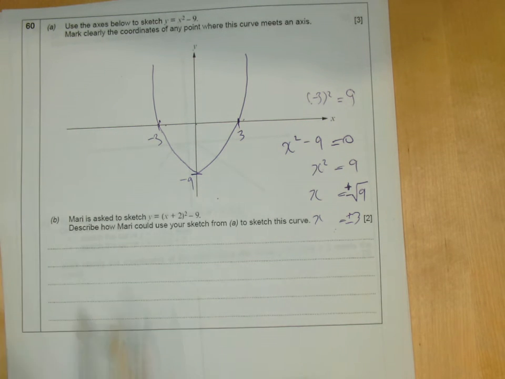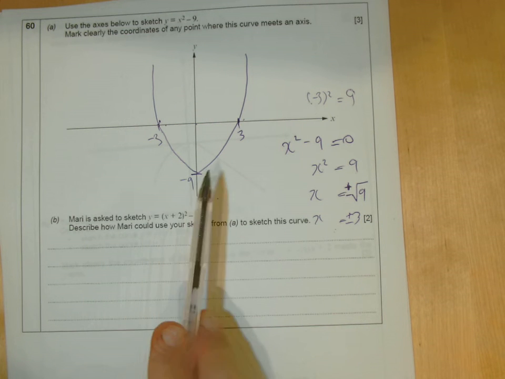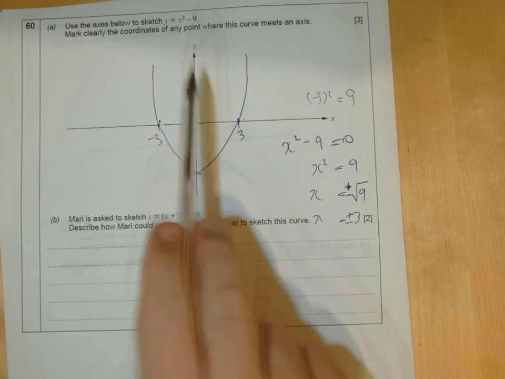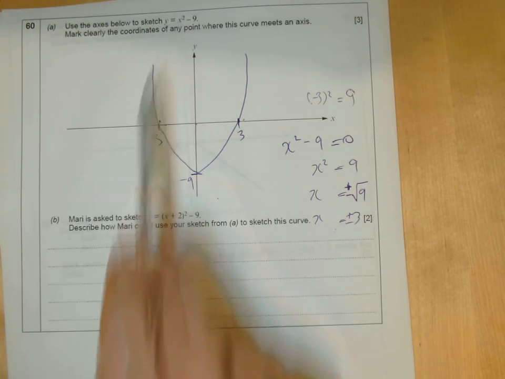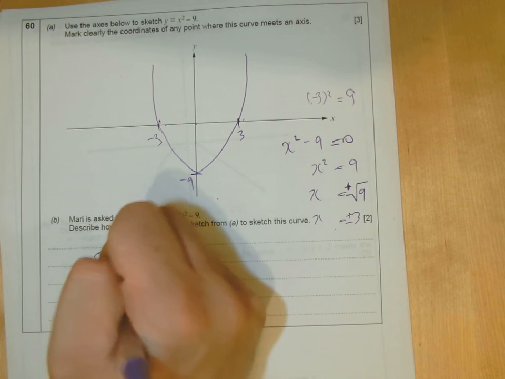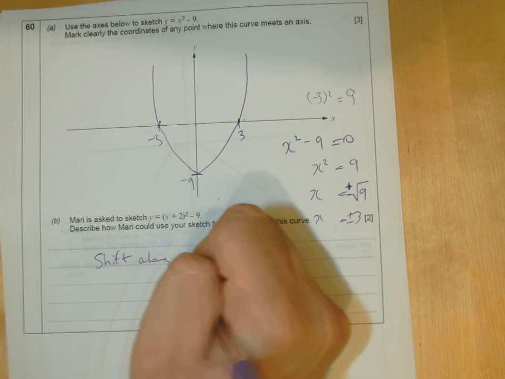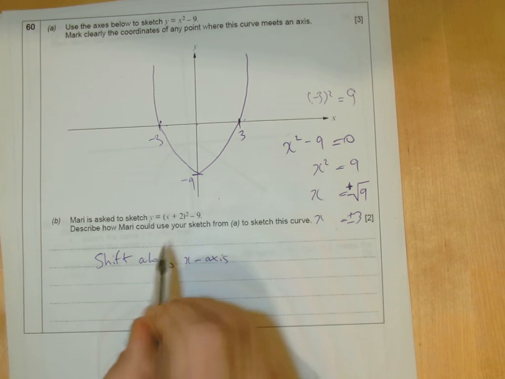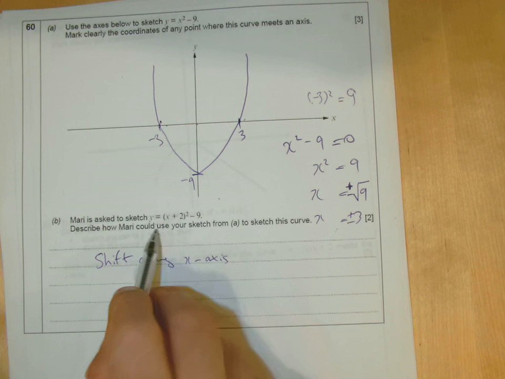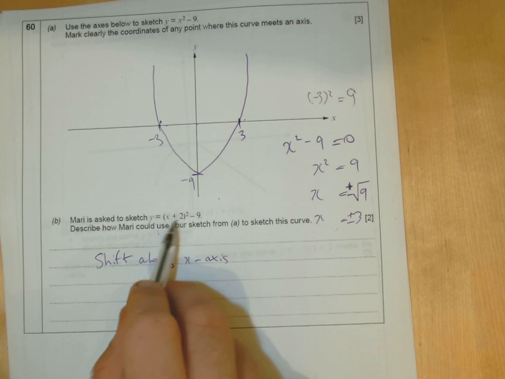In part B, it says Mary is asked to sketch this graph. Describe how Mary could use a sketch from A to sketch this curve. Notice the difference between these two. They both got the minus 9. They both squared, but the bracket here has been altered. It's a plus 2. And when it's in the bracket, remember, it's a shift along the x-axis. And remember, you go the opposite direction. So it's a horizontal shift along the x-axis by minus 2.